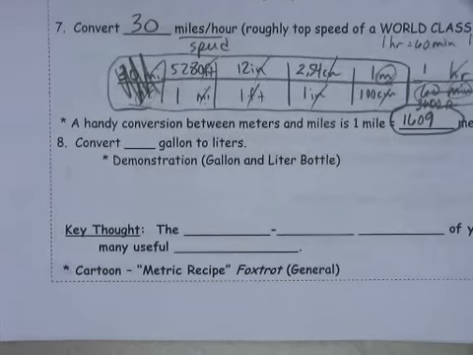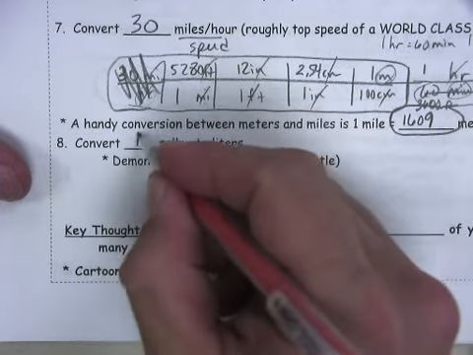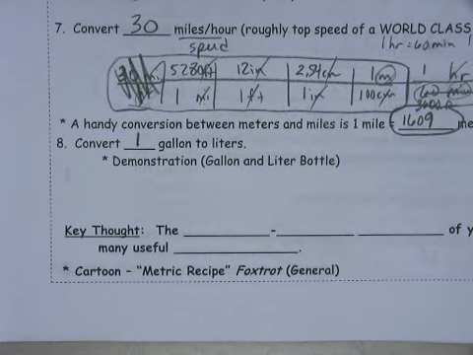Okay, the next one we're moving on to is gallons to liters, and we want to know how many liters there are in 1 gallon. And to be able to do this, we're actually going to use your textbook. So if you go find your textbook and open it up, I'll show you on the video here in just a moment.